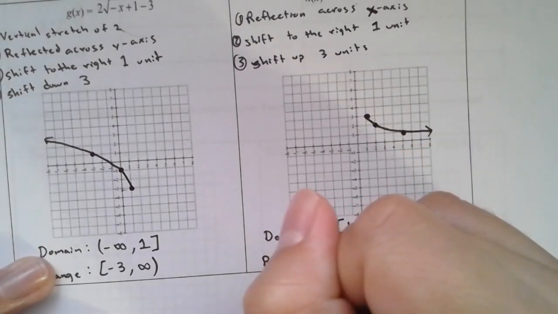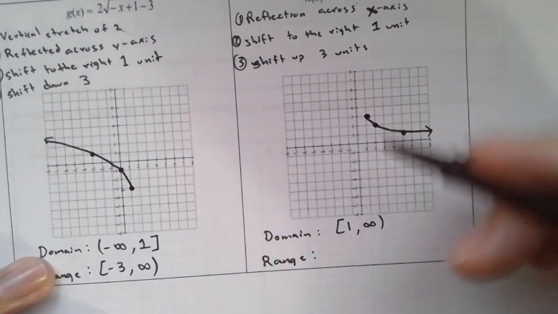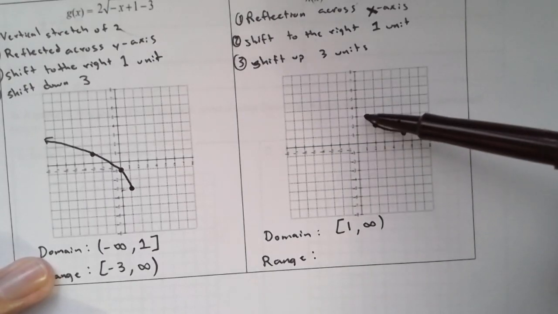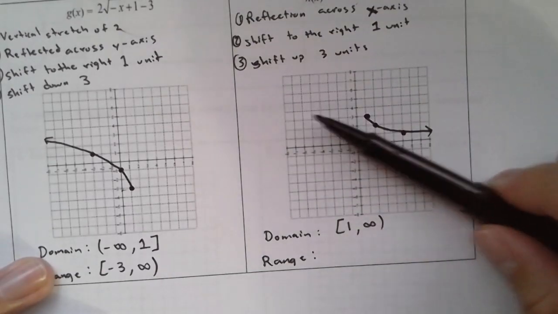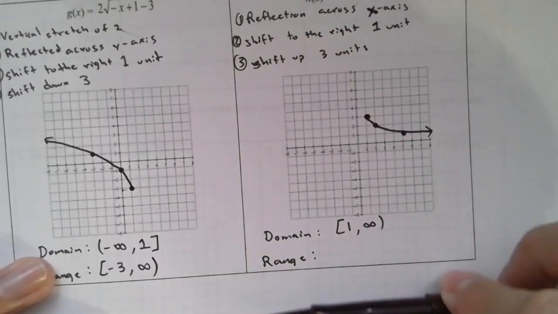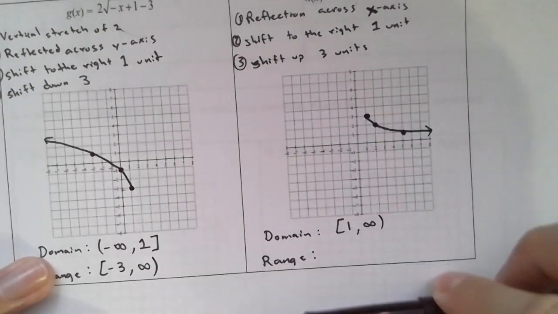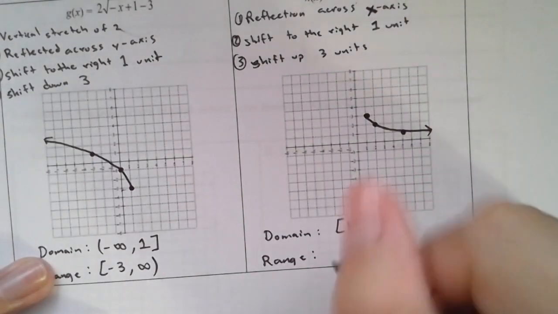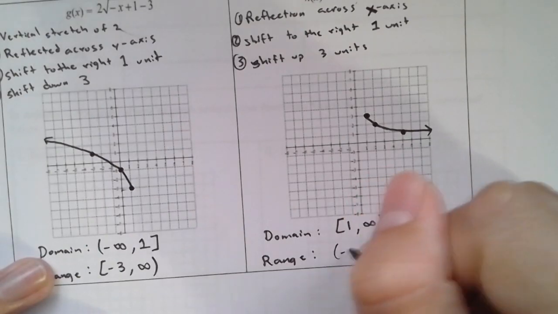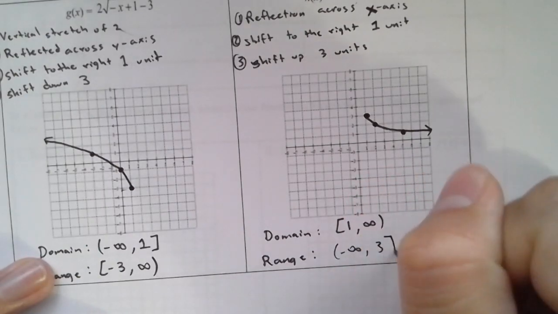My range, instead of going upwards, is going downwards, right? The highest one I have is 3, but this is going to keep going down forever. So from down upwards, my range comes from negative infinity all the way up to 3. Okay, and that's that.